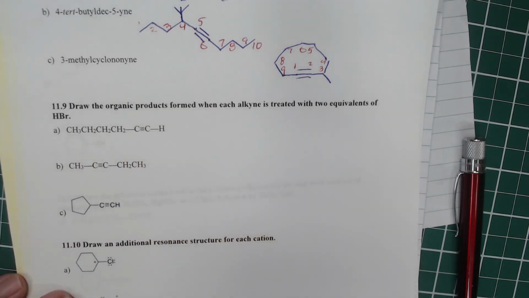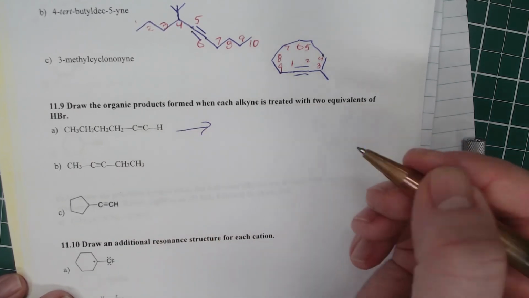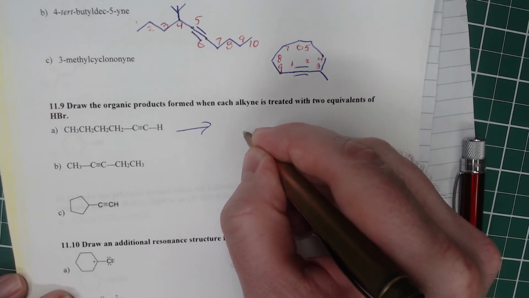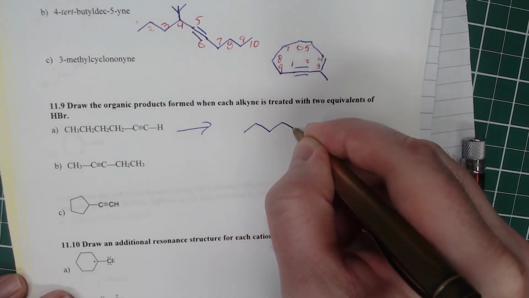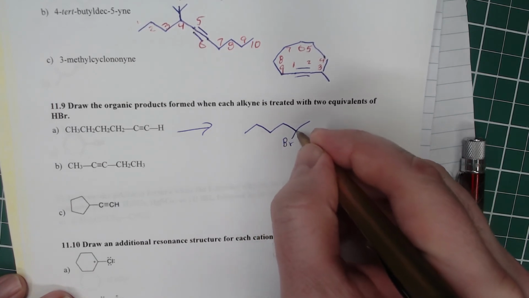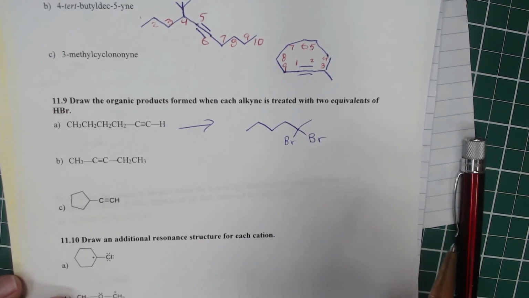So it will be a dibromide, and 1, 2, 3, 4, 5, 6. And that would be our product, adding HBr across that.